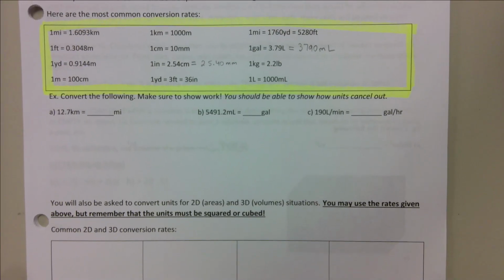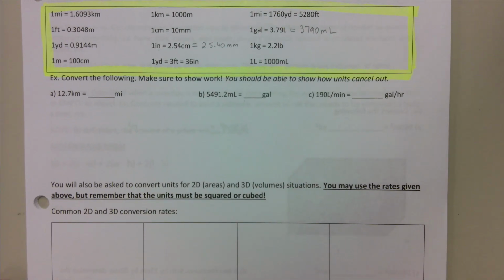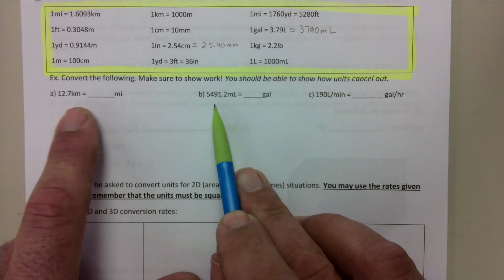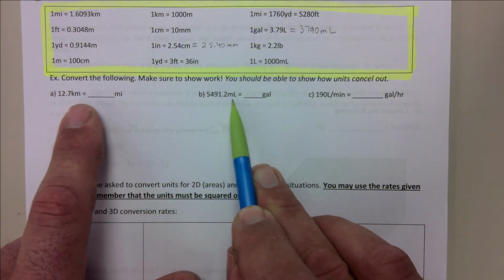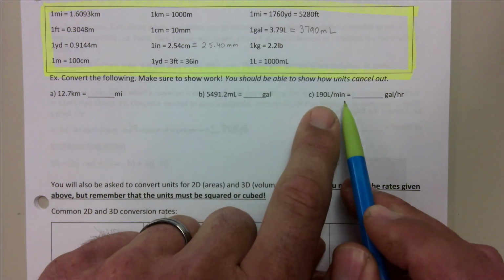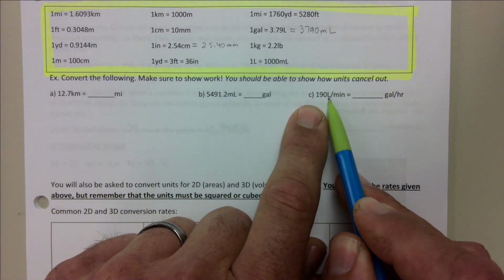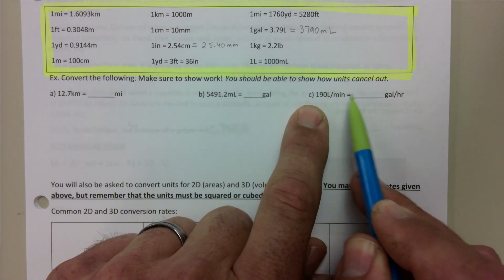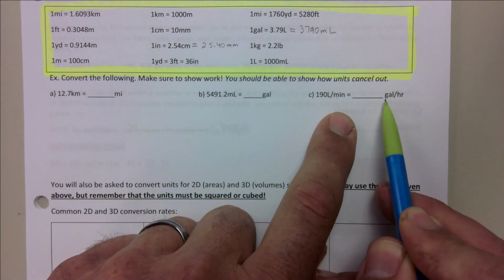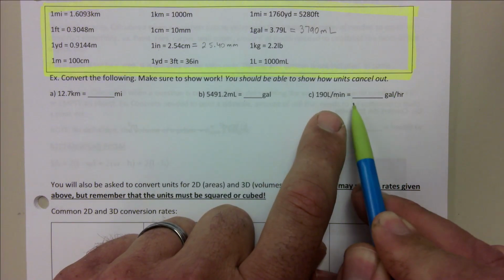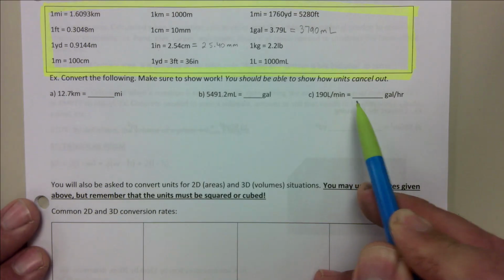Okay, so we can do some basic conversions here. This is a review from last year, so you can convert rates or units. What's the difference? The first two, A and B, are just converting from one unit to the next. C is converting a rate, which is 2 different units, this many liters per minute, to a different set of units. So there's a bit more going on, but the basic principle remains the same.